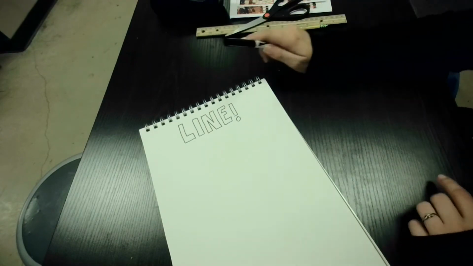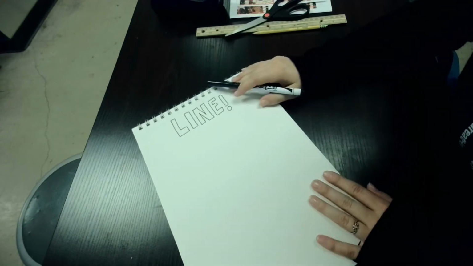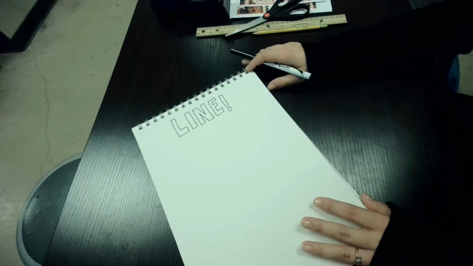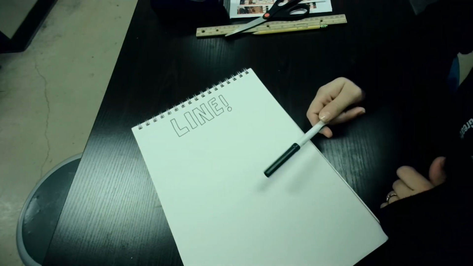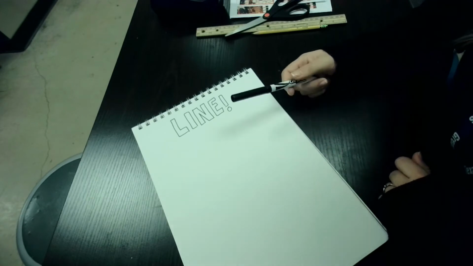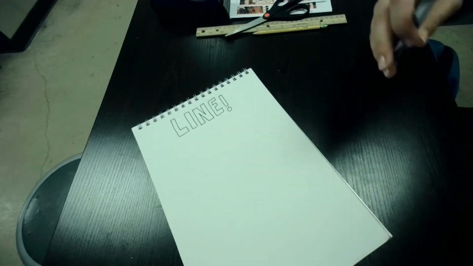We are going to talk about line today. A lot of you might remember this from last year. That is okay. We're just going to quickly review it and talk a little bit more about how you can use line to add more to your drawings, your paintings, and other things and so on.